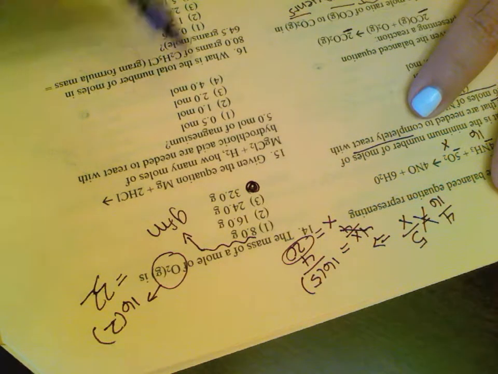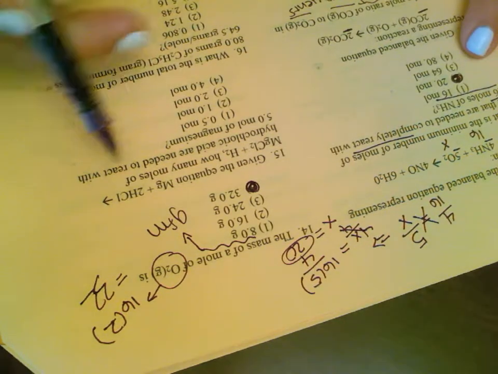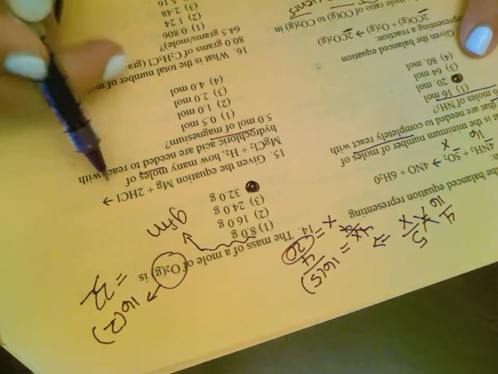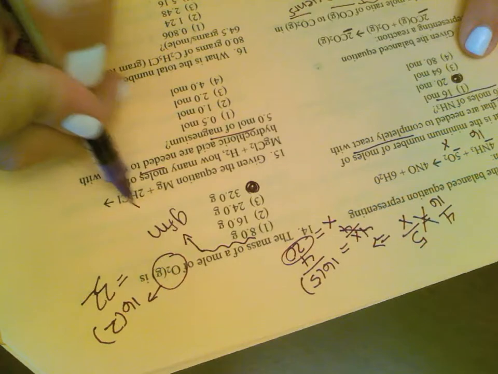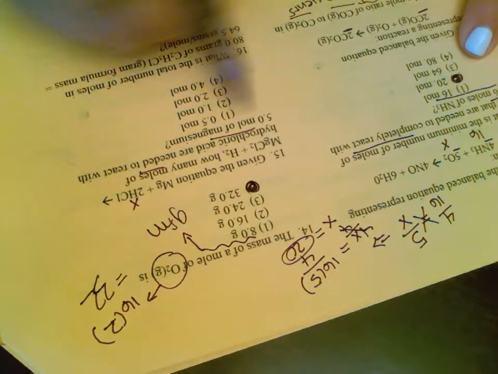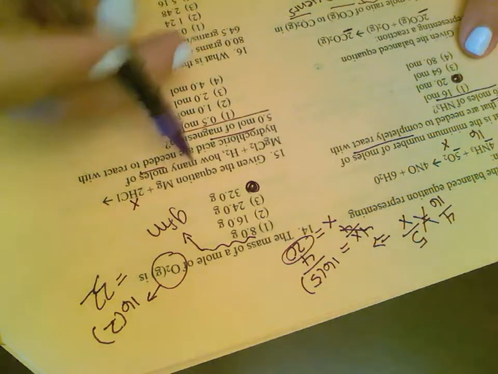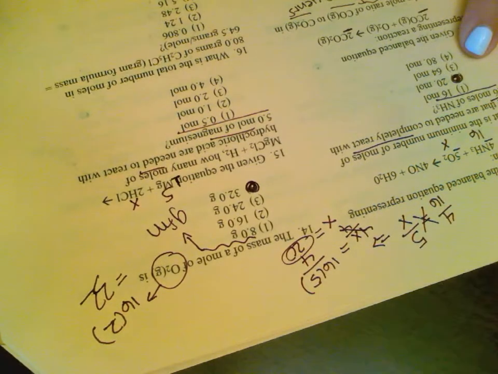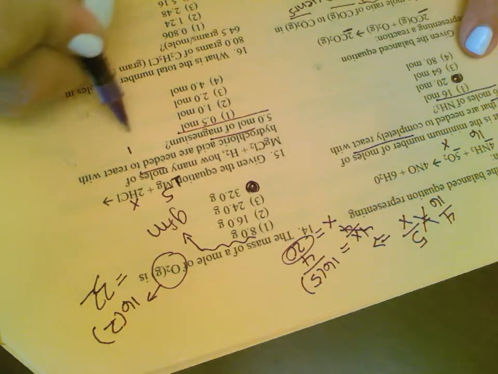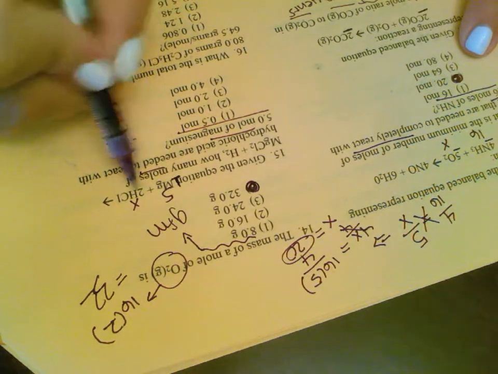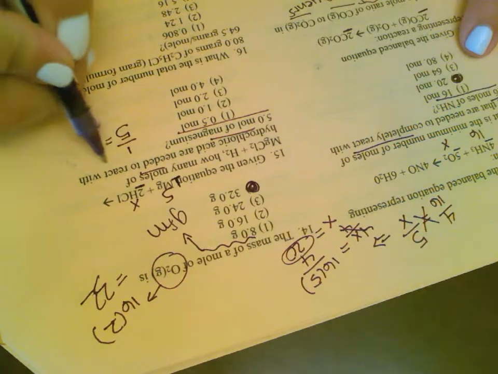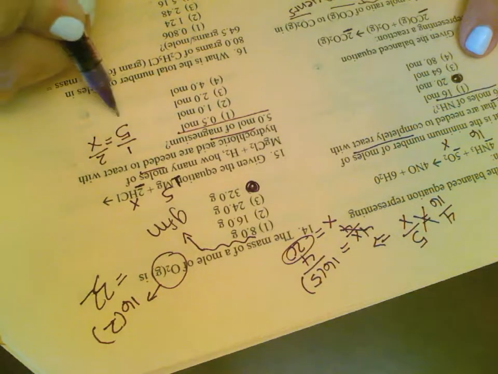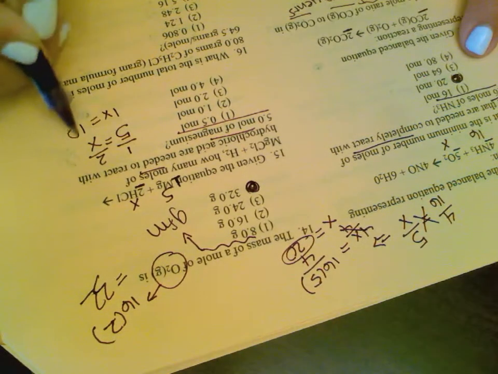15. How many moles of hydrochloric acid, so which one's my hydrochloric acid? Here it is, X, are needed to react with 5 moles of magnesium? 5 there. So the coefficient in front of magnesium is really a 1. So my original coefficient of magnesium was a 1 over a 5. And then my original coefficient was a 2 in front of my HCl over an X. So I get 1x equals 10. So really that just means x equals 10.